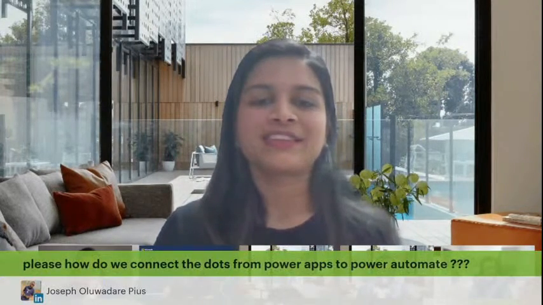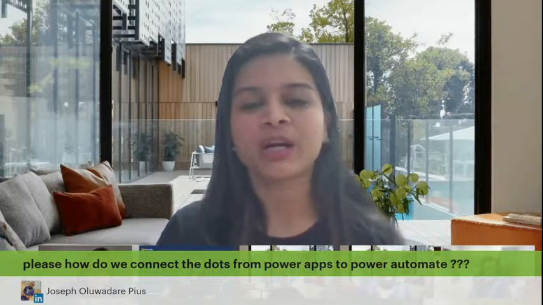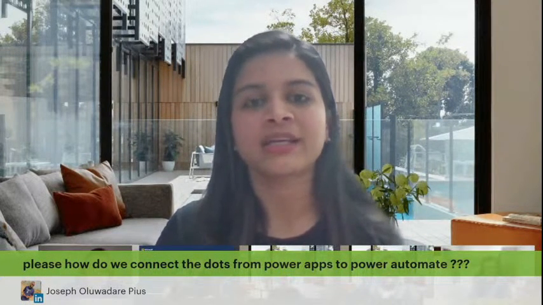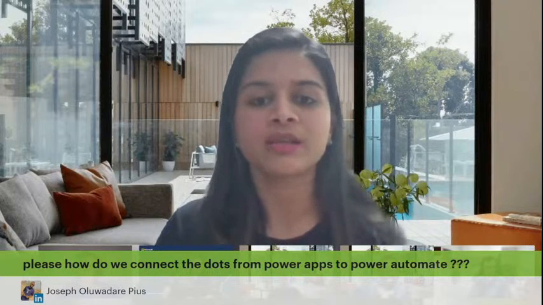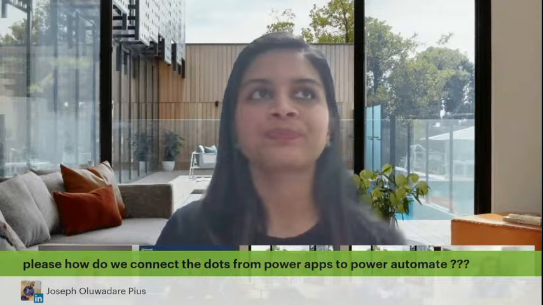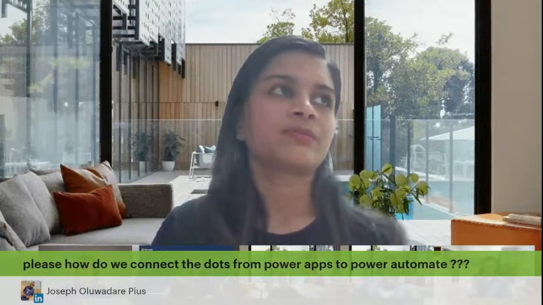You don't connect the dots between Power Apps and Power Automate. It's already connected. Everything depends on your use case, right? Let's take an easy example. You want to use Power Apps as a front end. Let's say you just filled a simple form or a leave request. On the click of submission, you want the data to be stored in SharePoint or Dataverse, but you also want yourself and your manager to receive an email. The email sending is not out of the box in Power Apps.